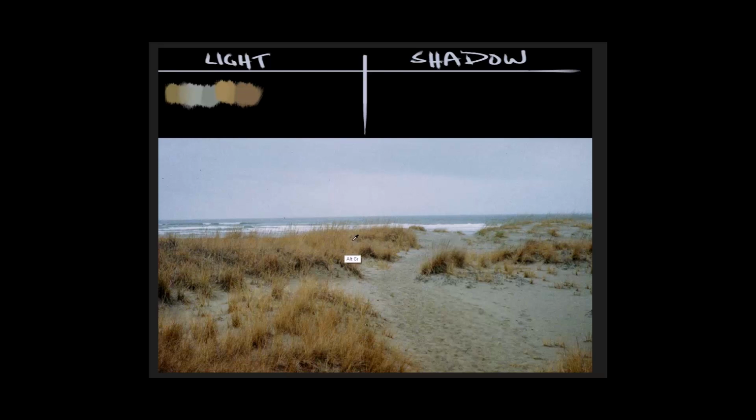And this is interesting because the reeds is actually a warm local color. It's kind of an orangey kind of vegetation, right? So this is going to be an interesting task. How does an orange become cooler? We'll find out in a second. But first, like I did before, I'm shutting off my brain and just sampling colors that I think are in the light. And now let's get into shadow.